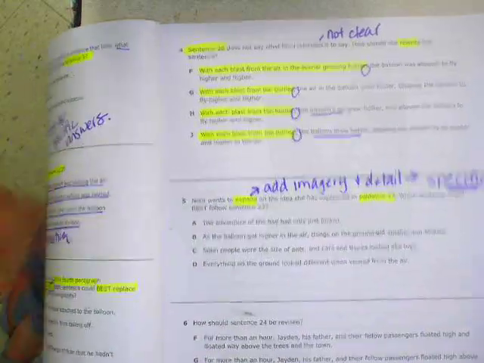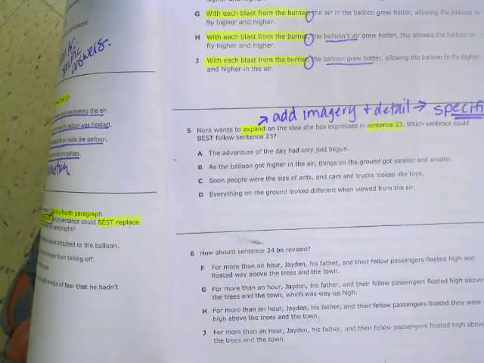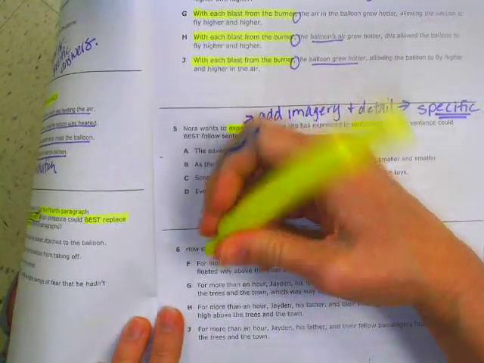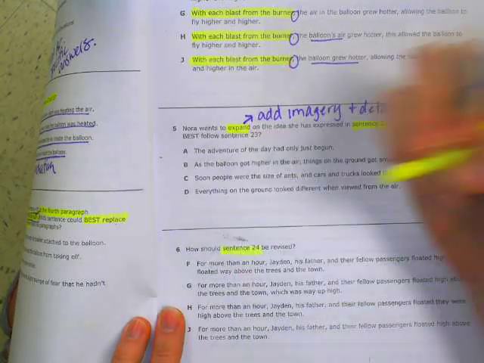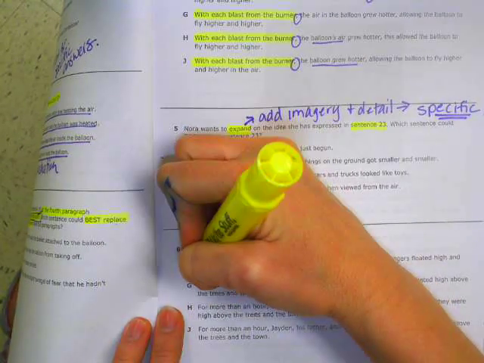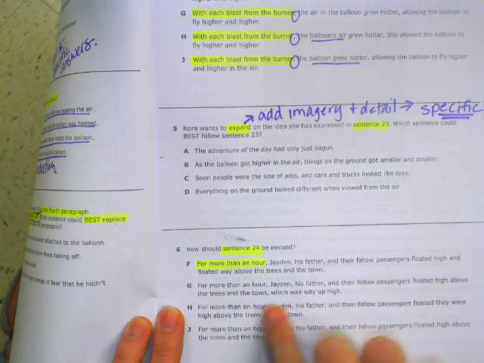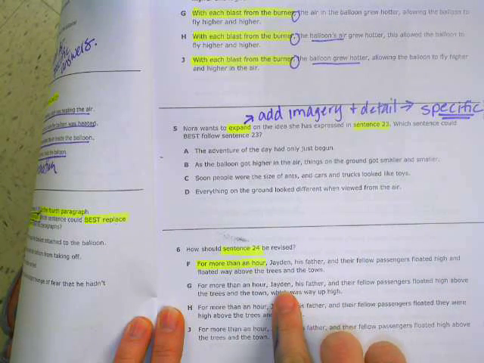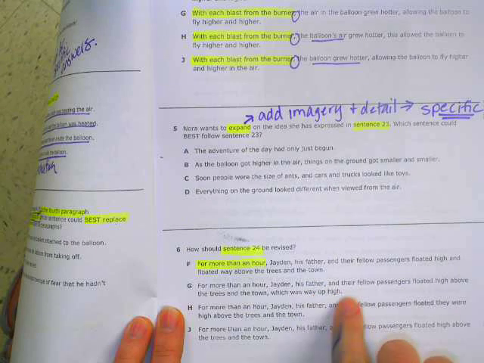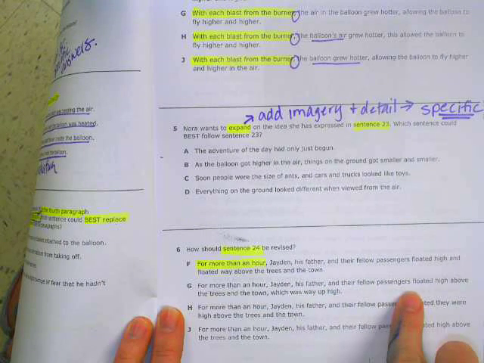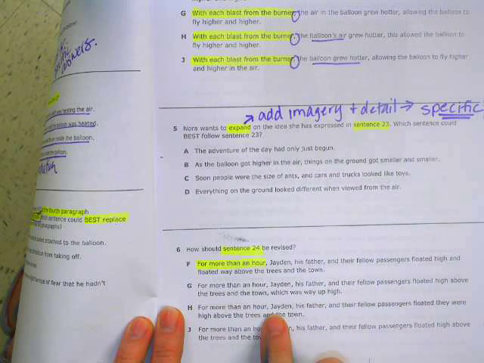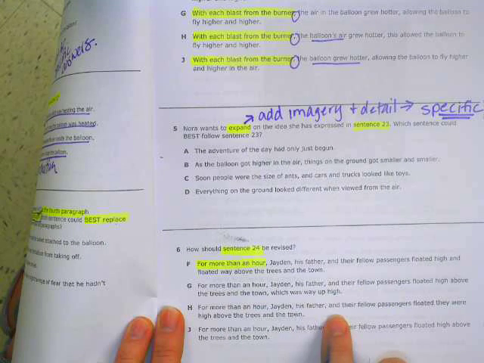For question 6, how should sentence 24 be revised? So, for more than an hour, Jaden and his father, and their fellow passengers. For more than an hour, Jaden, his father, and their fellow passengers floated.